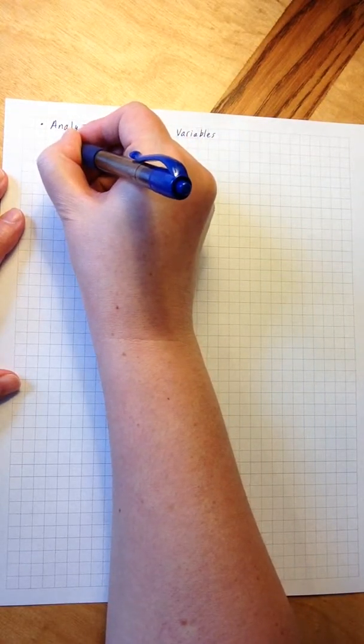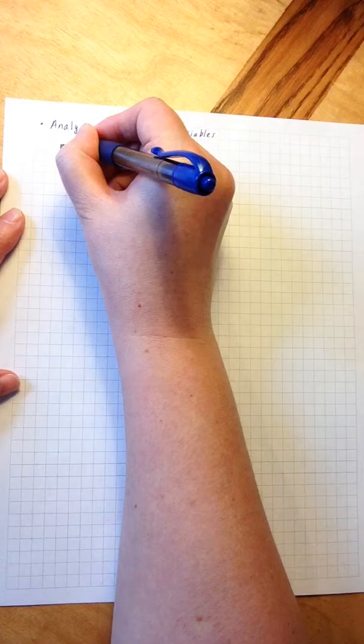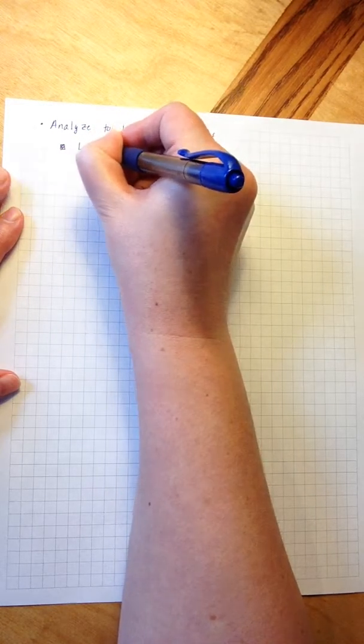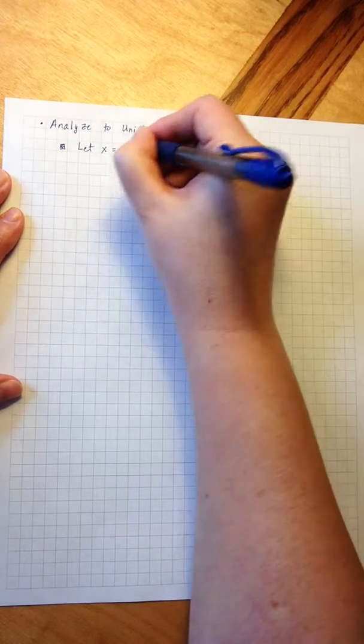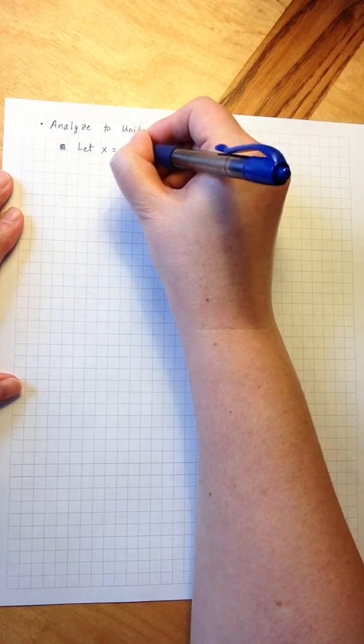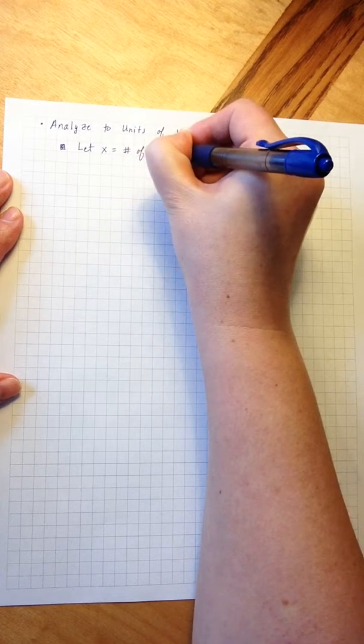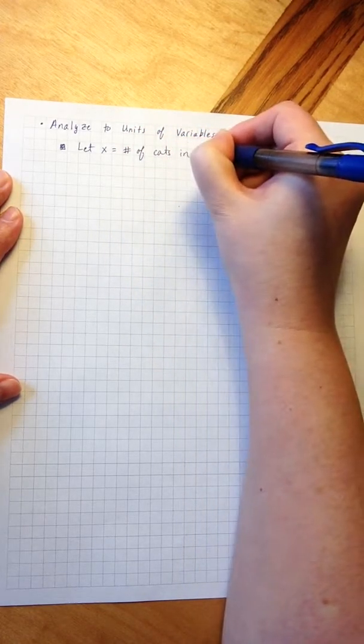So my first example, I'm going to say we have variable x, and we're going to say that that equals the number of cats in my neighborhood.